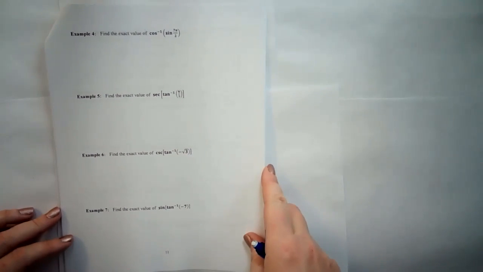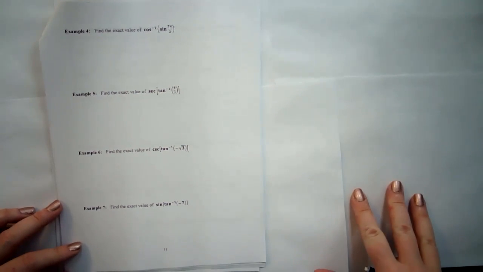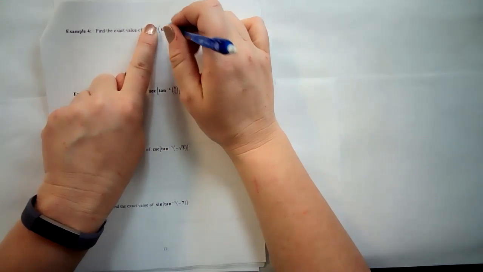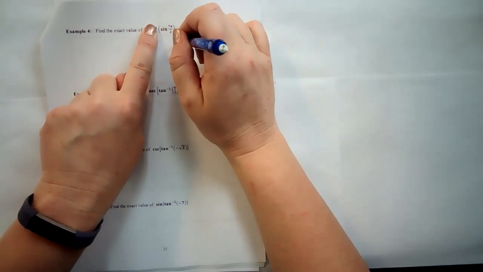And there we go. So does that kind of ring a bell a little bit from what we did? We're going to go over those again. But let's flip on over then. Start on example 4. Here we go. Okay, so we want to find the exact value, so no calculator, of inverse cosine of sine of 7 pi over 2. We're going to ignore what's outside first, and just look at what's right here. So we want the value of sine of 7 pi over 2.